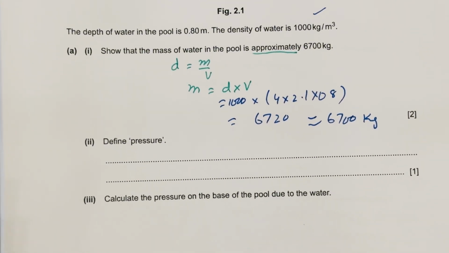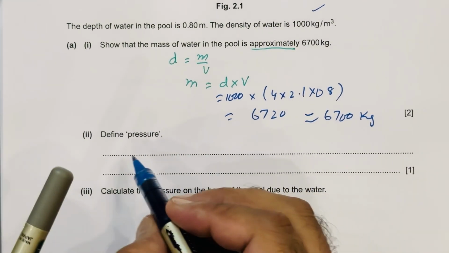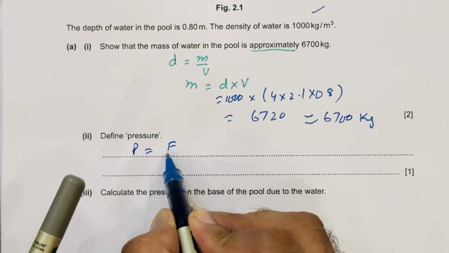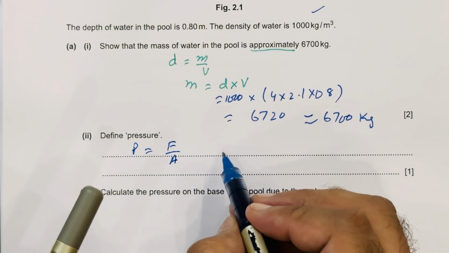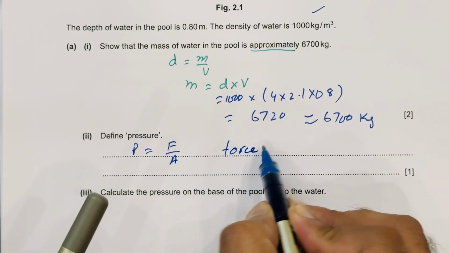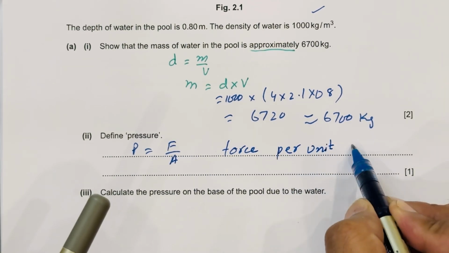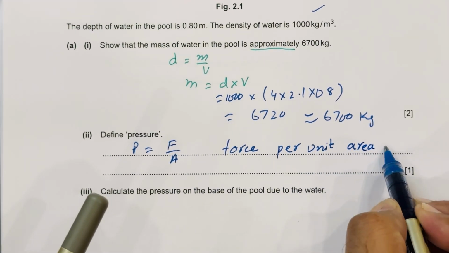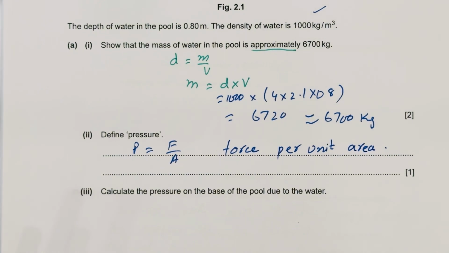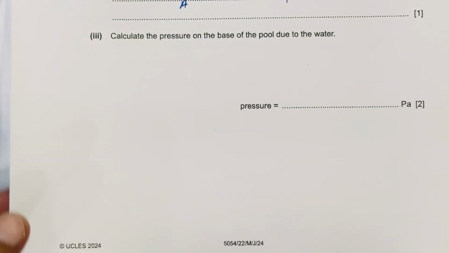Okay, define pressure. Pressure is the force per unit area. So again you can write P is equal to F over A, or you can write pressure is equal to force per unit area. So this was an easy 1 mark question. Over the years, pressure is the examiner's favorite topic. The examiner always gives a question from pressure.